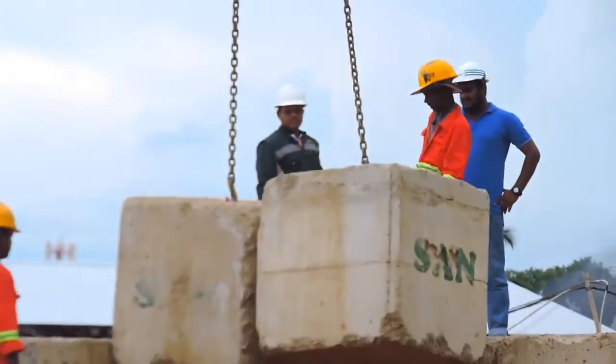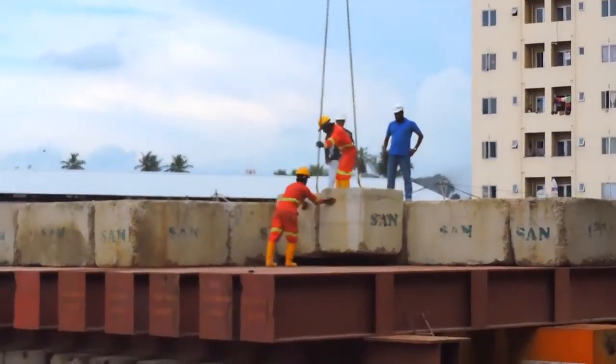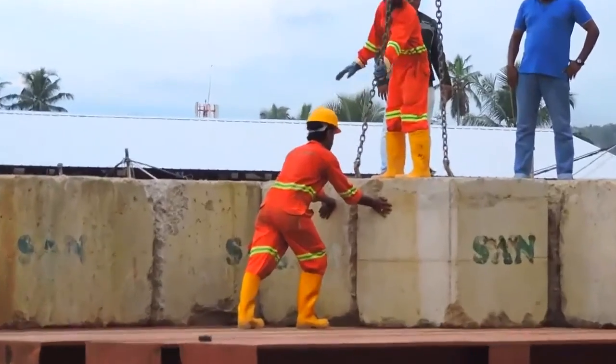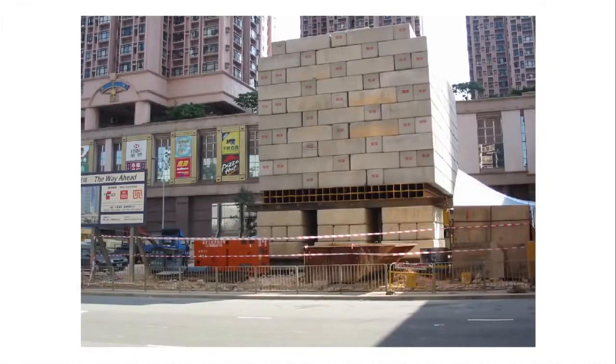Then the pile is jacked and loaded gradually until it reaches 1.5 times the working load. Then the settlement is measured. The gross settlement of the pile should be less than 25 mm, and after unloading, the net settlement of the pile should be less than 12 mm.